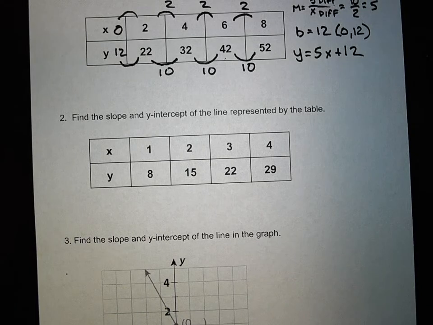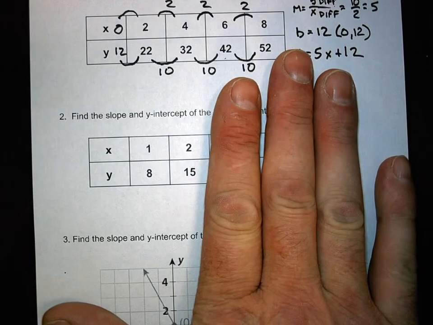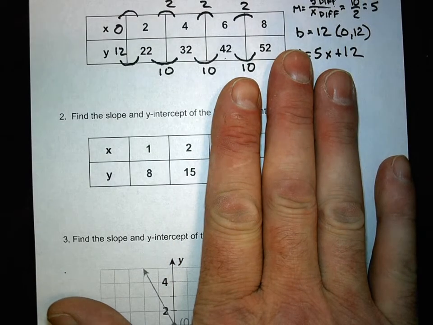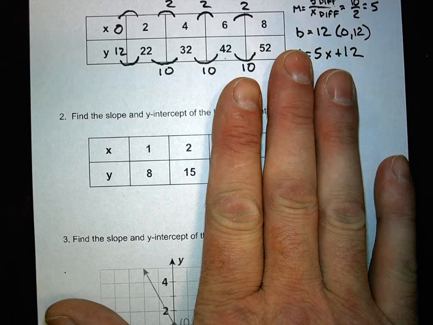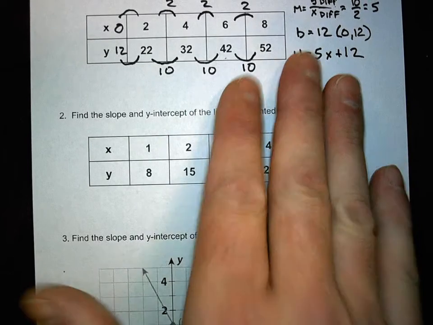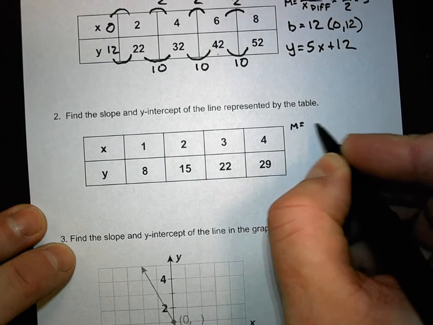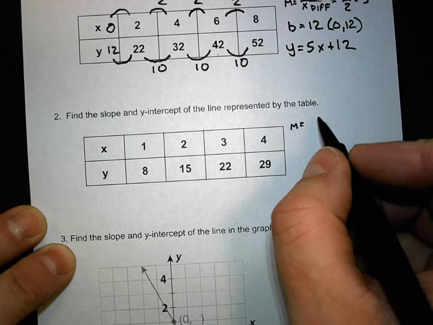So that works really well if your table is beautiful and clean. What if I only have 2 numbers? Two sets of ordered pairs. That's not fair. Then you got issues. It's still about the difference in y over the difference in x, right? So let's do this. So m equals the difference in y, or, ready for this?